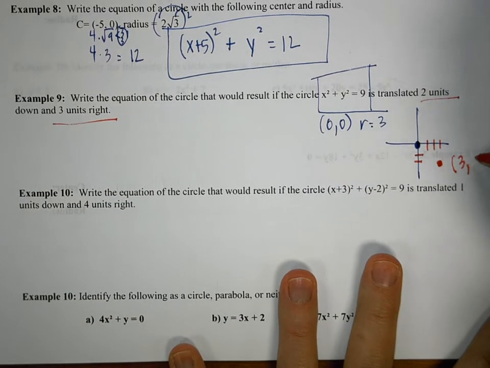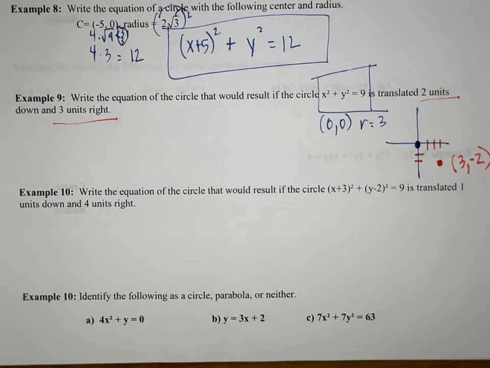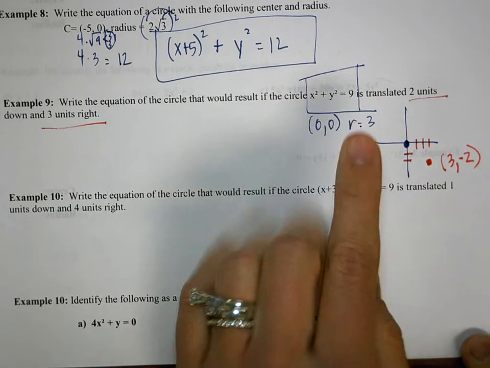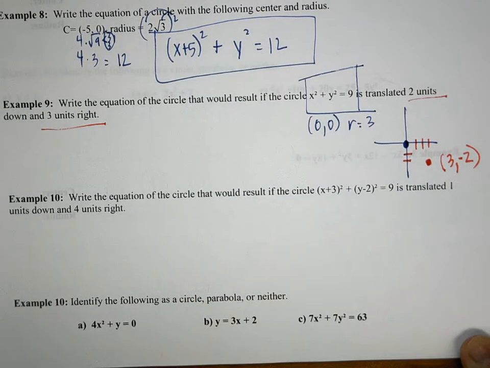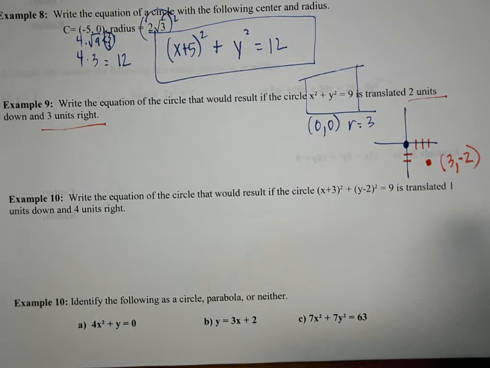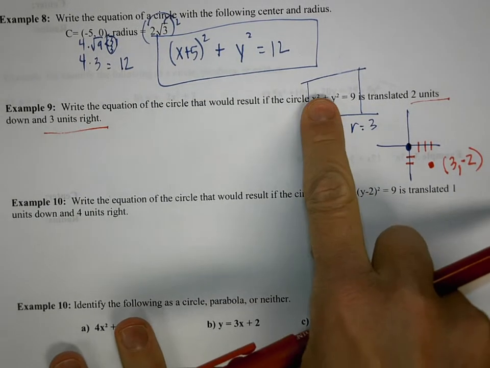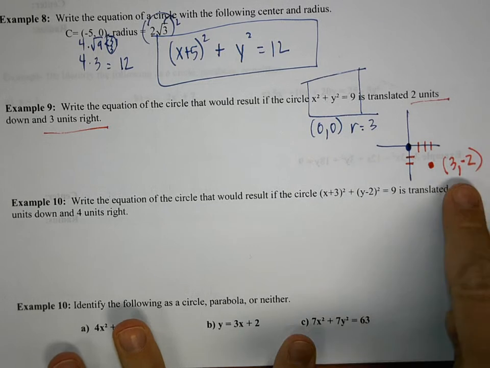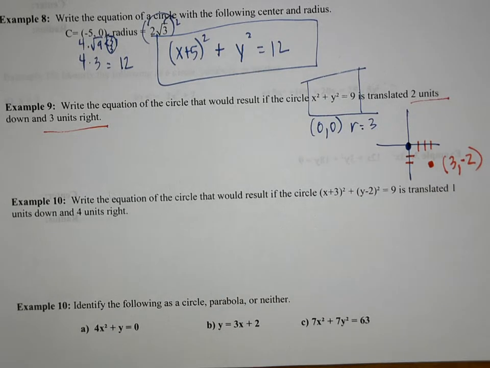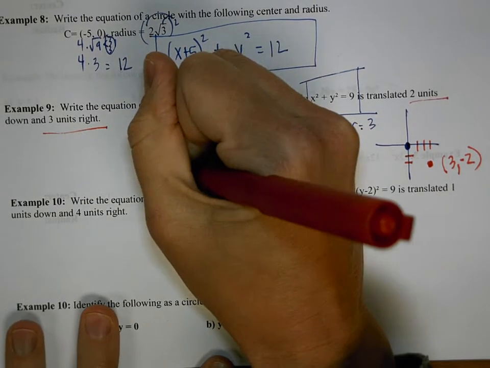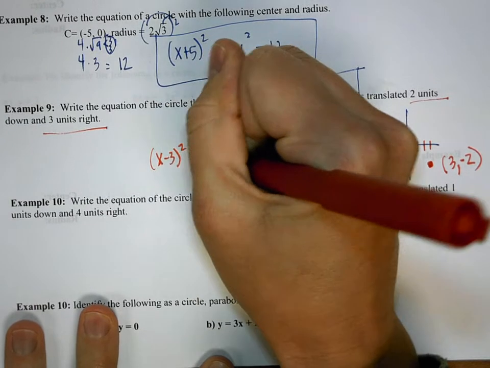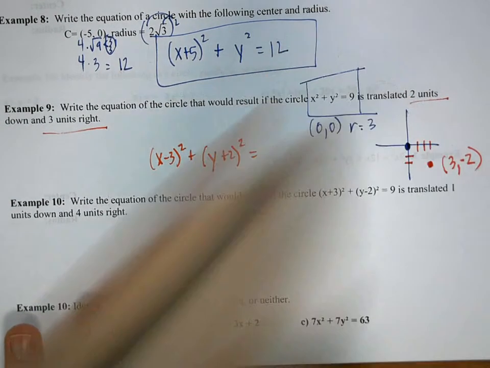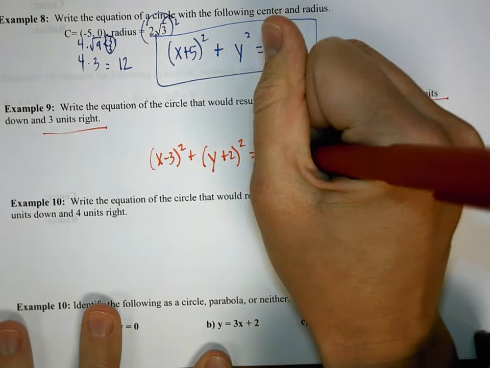3, negative 2. So what you're doing is this equation is staying the same with the equals 9, because it still has the same radius, but your values in here are going to change because it shifted this circle. Okay? So how do you think I'm going to write this new equation? X minus 3 squared plus y plus 2 squared equals 9. And that is the correct answer.